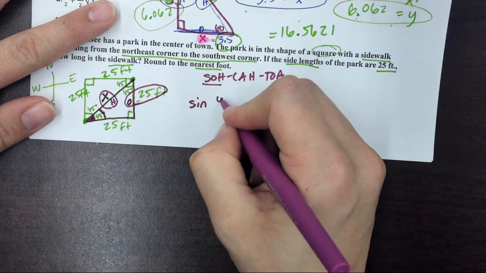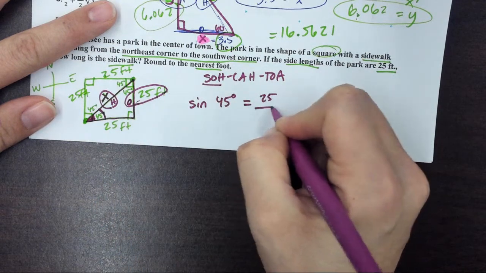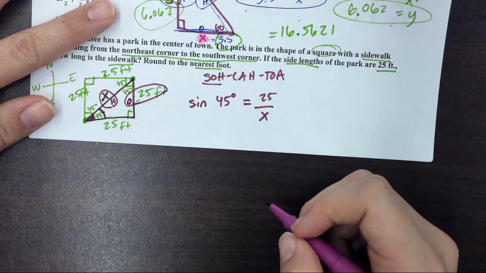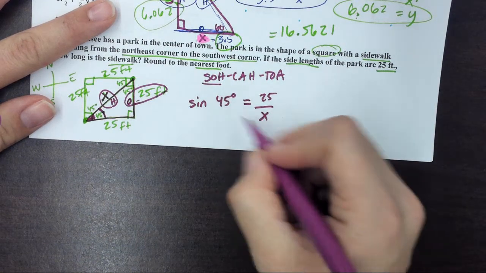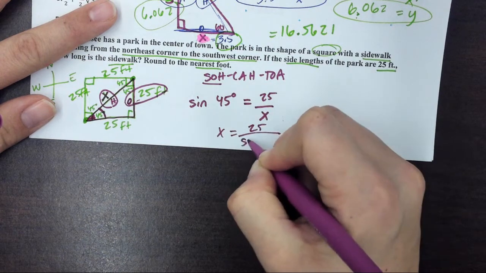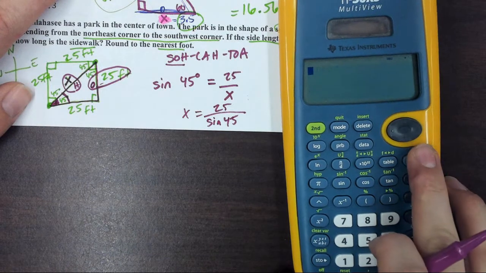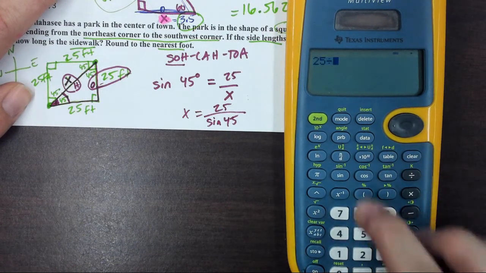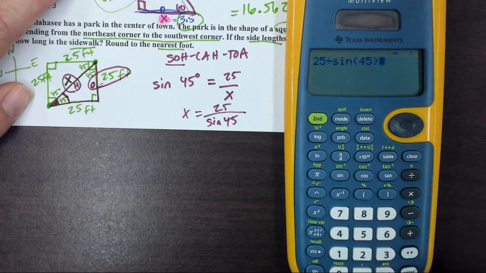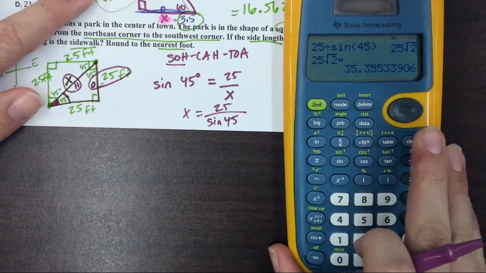Sine of 45 degrees is equal to the opposite, which is 25, over x, the hypotenuse. And then we're going to switch places because x is the denominator, so 25 divided by sine 45. All we do is plug that in the calculator. 25 divided by sine of 45 is what? Okay, weird decimal, press my arrows, 35.355.